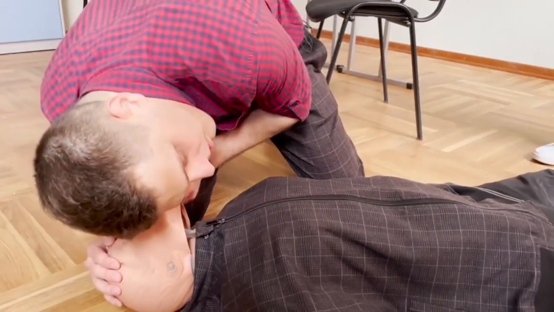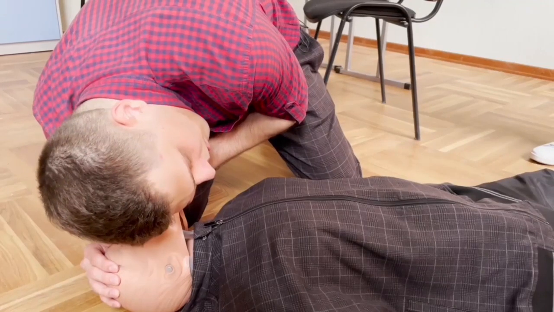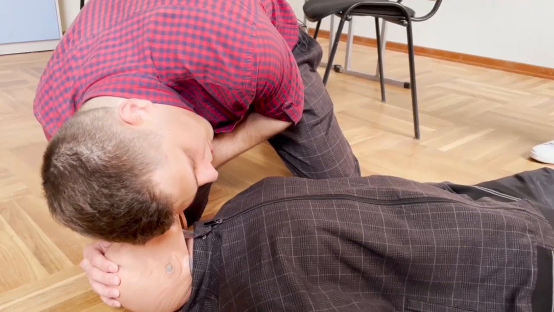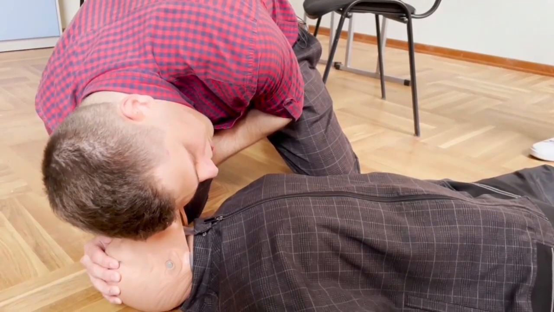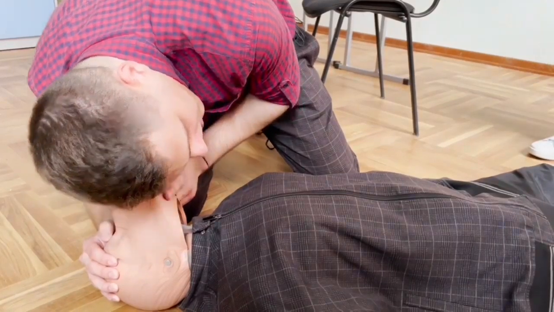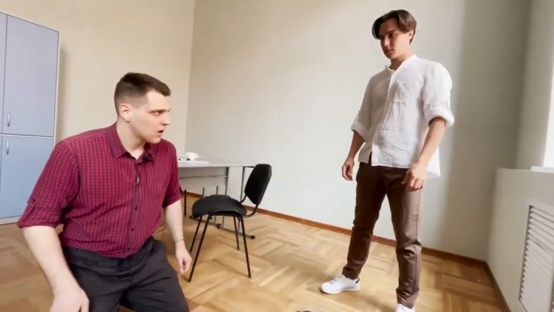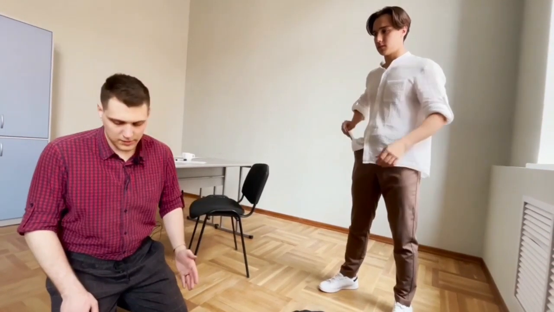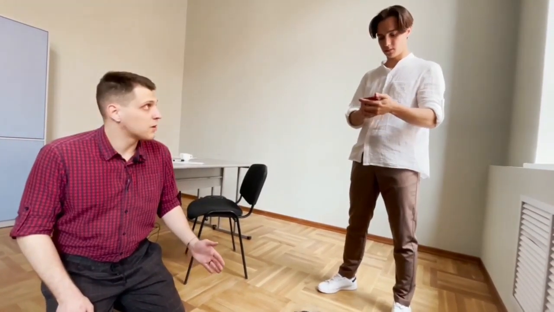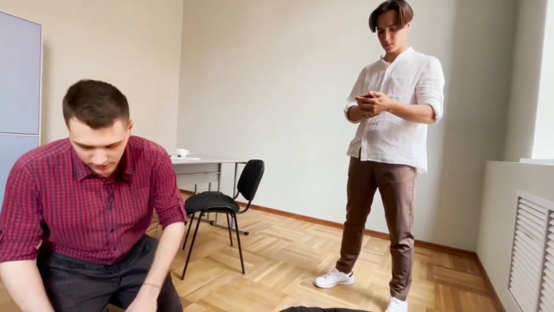Lean towards the mouth with your ear. You will hear and feel normal breathing, and at the same time, observe movement of the chest. Check breathing for 10 seconds. In the absence of consciousness and breathing, call emergency services at 112 or 103, or if it is possible, ask someone else to make the emergency call. If no one is available, start CPR or put the call on speaker.